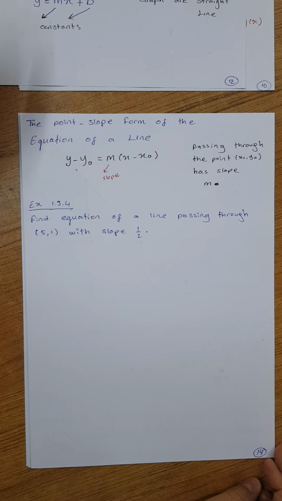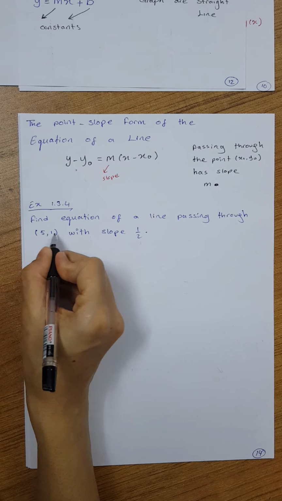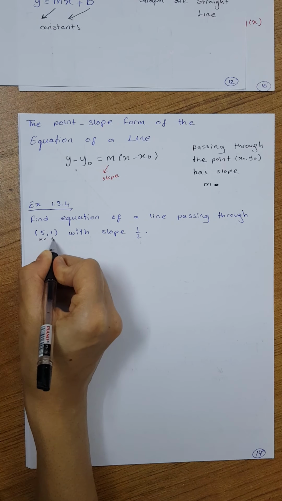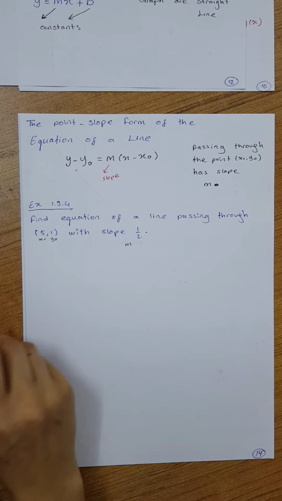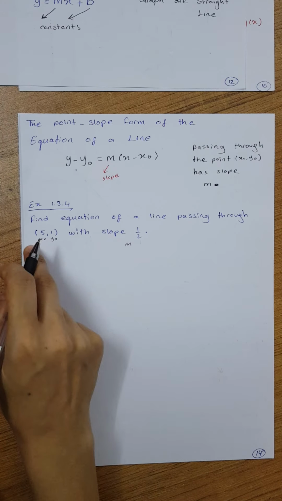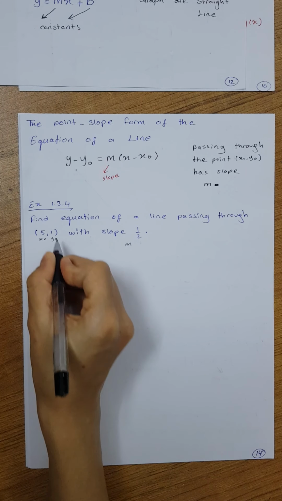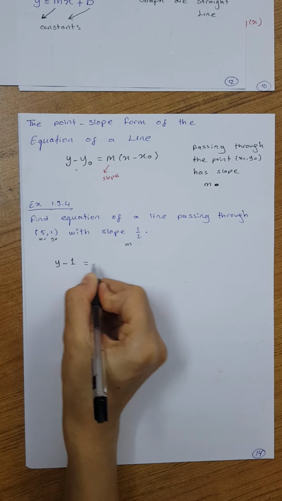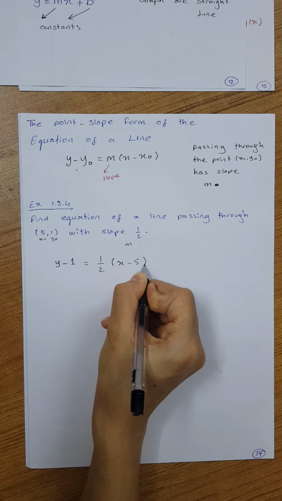Here we have got an example that says find the equation of a line passing through the point 5 and 1 with slope 1 over 2. Here that 5 and 1 is x naught and y naught, and that 1 over 2 is the m. We simply input those into the equation of a line. So what will I get? y minus y naught, which is 1, equal to m, that's 1 over 2, times x minus 5.